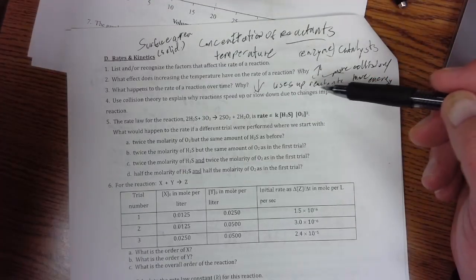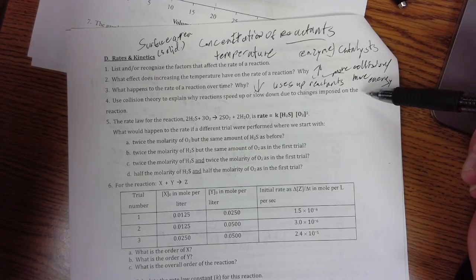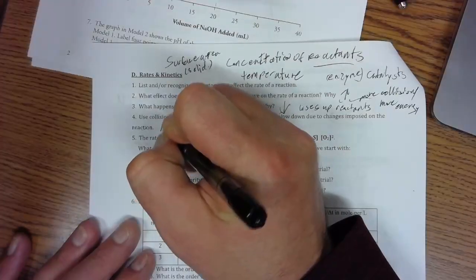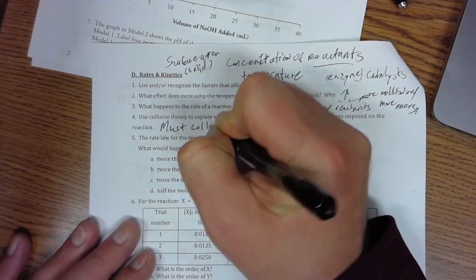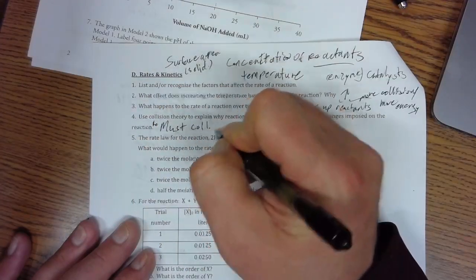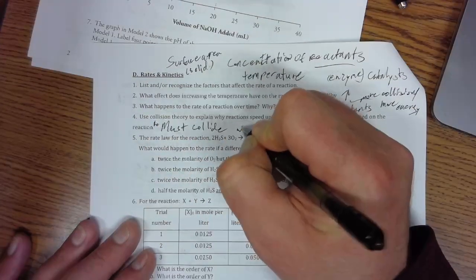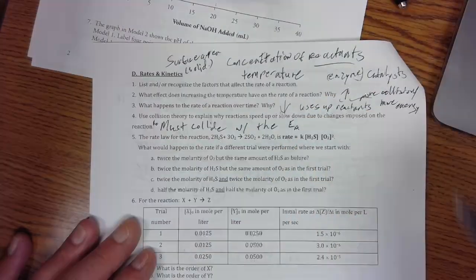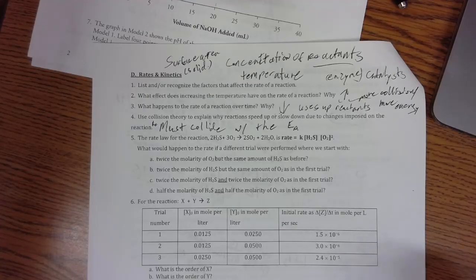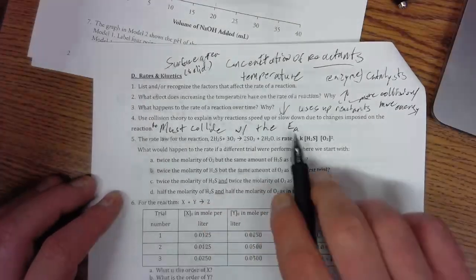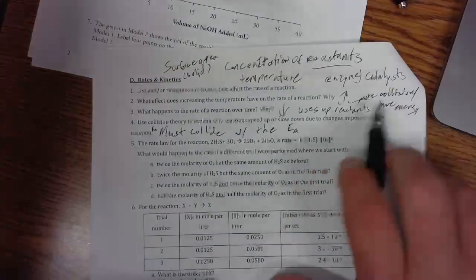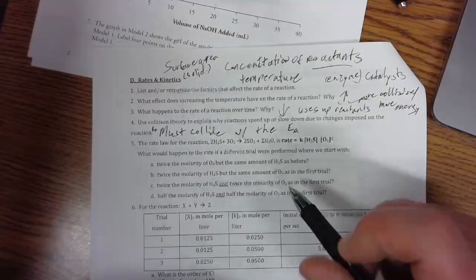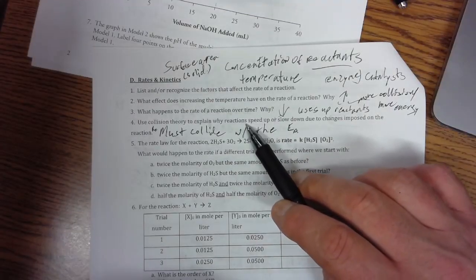Use collision theory to explain why reactions speed up or slow down due to changes imposed on the reaction. Basically, collision theory states reactants must collide with the activation energy, or the energy of activation. So any change you do to the collisions, or to the energy or the activation energy, for example, using a catalyst lowers that, that's going to impose a change on the reaction rate itself.